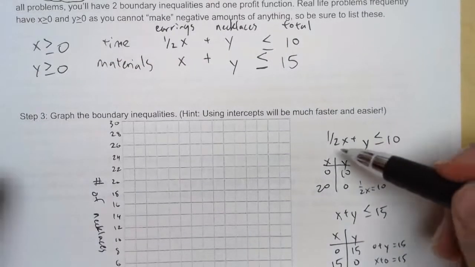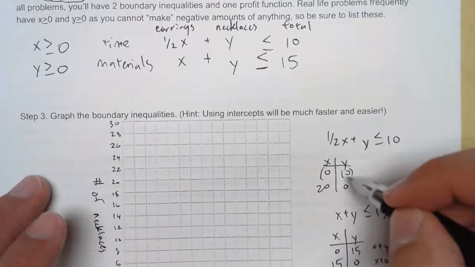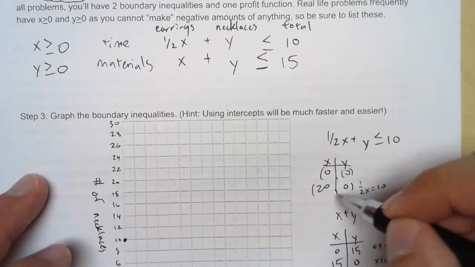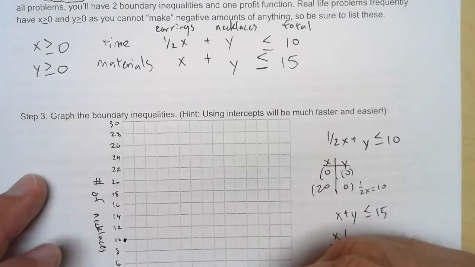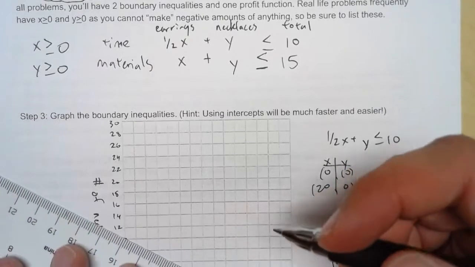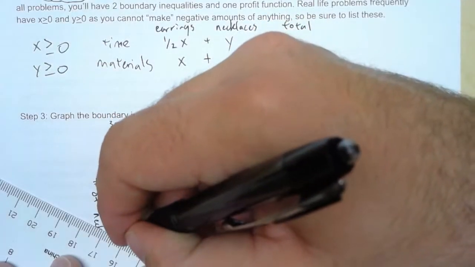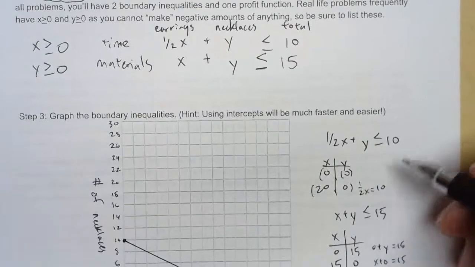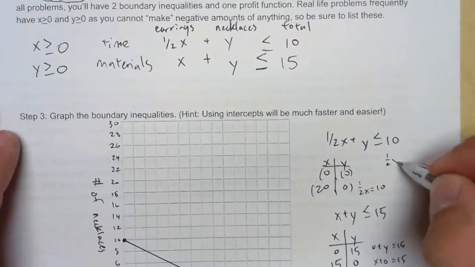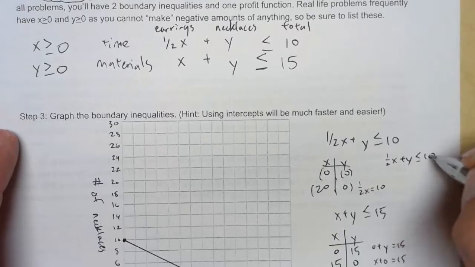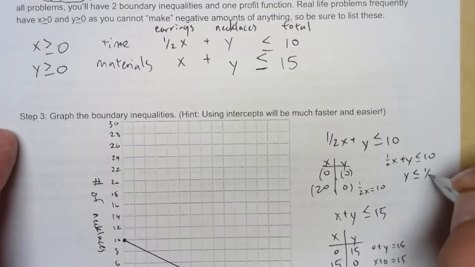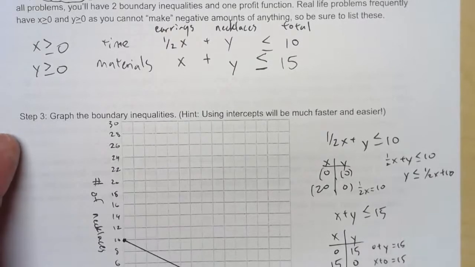So, let's graph this line. We're going to say our point is 0, 10, and our point 20, 0. This line is equal to, so we can make a solid line. And we're going to be shading. Let's see, solve for y. Slope-intercept form is the easiest way I know to figure out which way it's shading. So we subtract 1/2 x on both sides, where y is less than or equal to 1/2 x plus 10. So that says we're shading below this one. Okay, so we'll just do shading below.